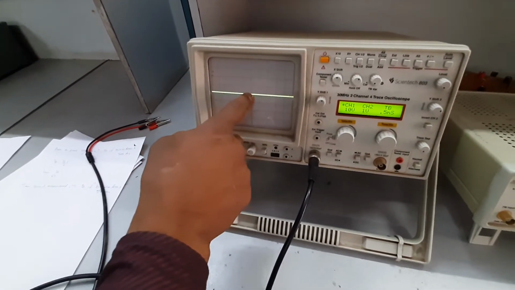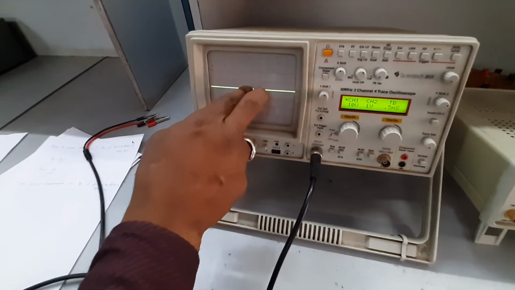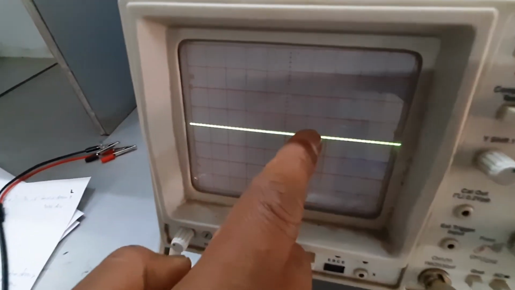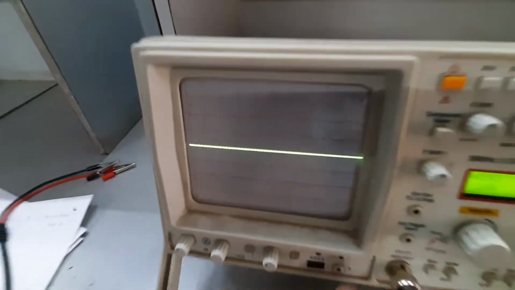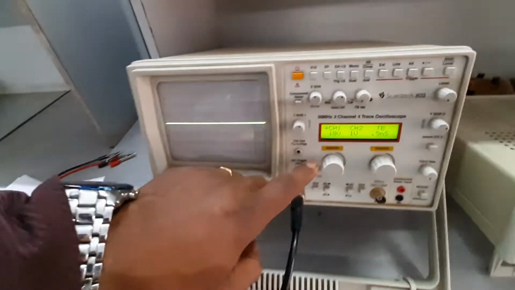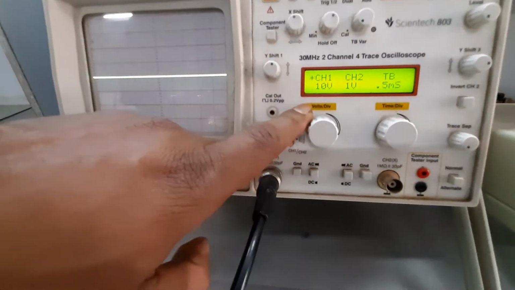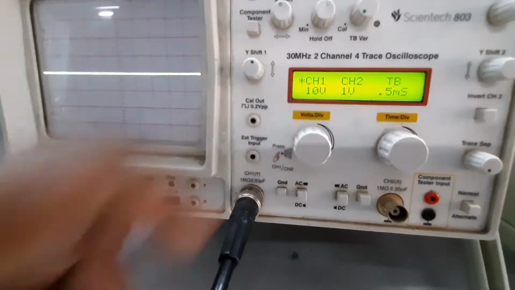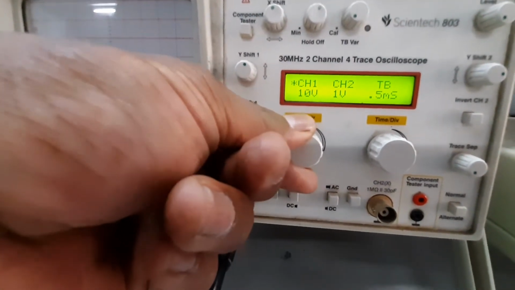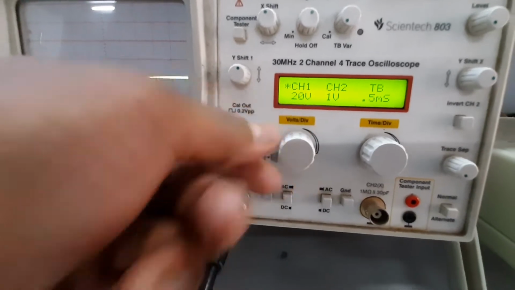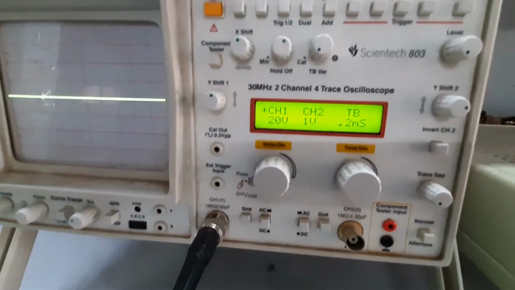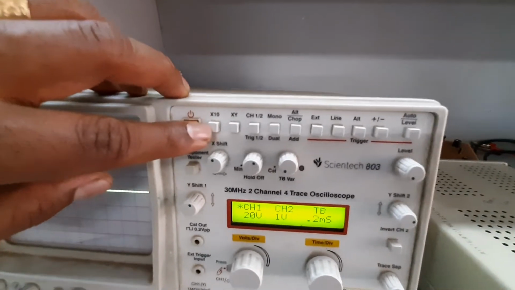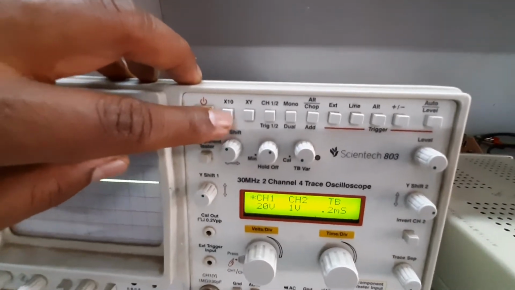In the vertical scale there are divisions. In 1 unit 5 divisions are there, likewise for horizontal as well as for vertical. Fine. Now these are the knobs. This is the volts per division knob and this is the time per division knob. By varying this knob we can vary the voltage, and by varying this knob we can vary the time division. This is the x10 knob, the multiplying factor by which we can multiply the particular waveform by 10 times.